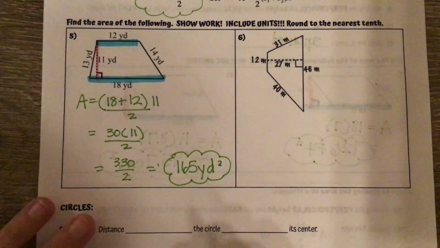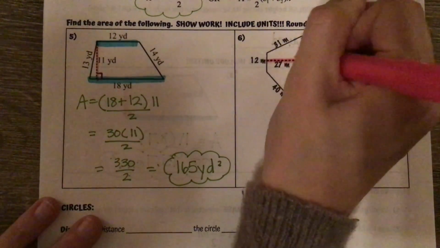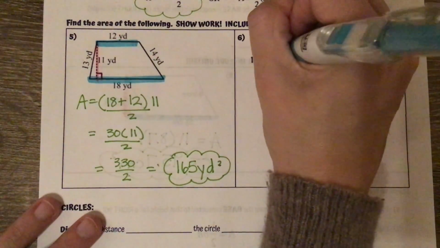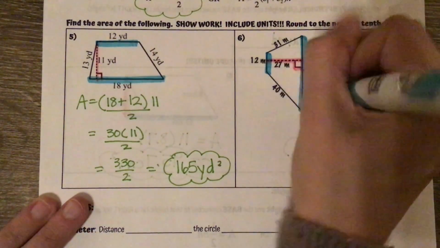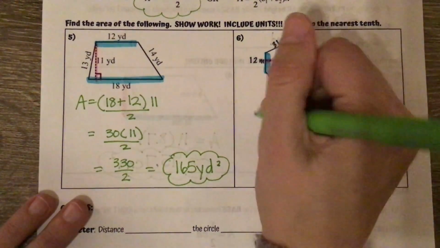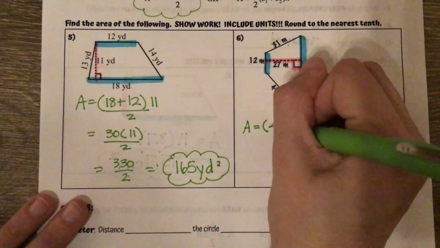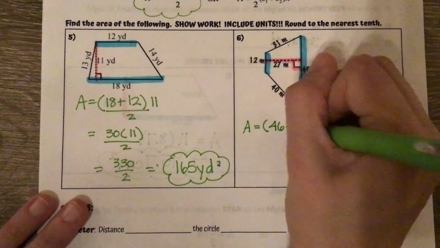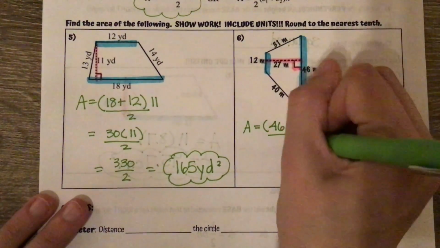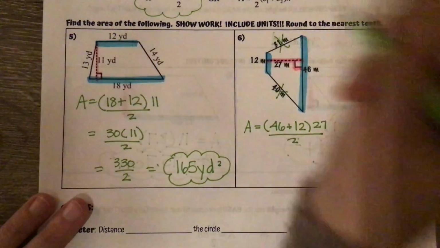All right, number 6, same idea. This time our parallel sides are on the right and left because I see my perpendicular height horizontally here. It is attached to these vertical parallel lines on the left and right side. So finding our area, I'm doing base 1 of 46 plus base 2 of 12 times our height of 27 divided by 2. Again, these sides are extra information.